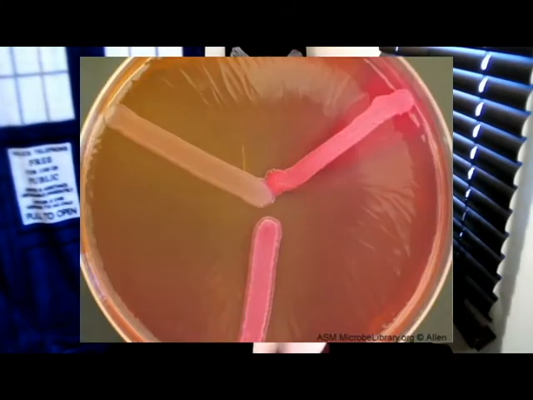MacConkey's agar, which I couldn't find, is the agar that contains lactose, salt, and a pH indicator. So this is also a selective media. It selects for gram-negative bacteria, but it's also differential.